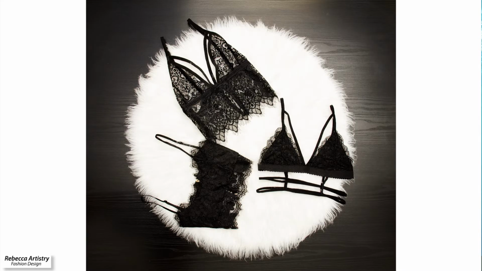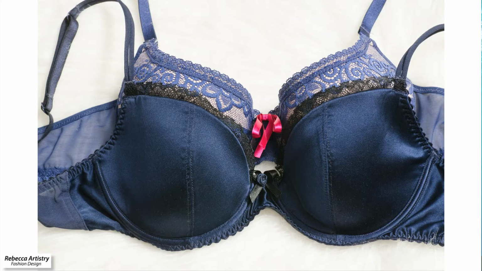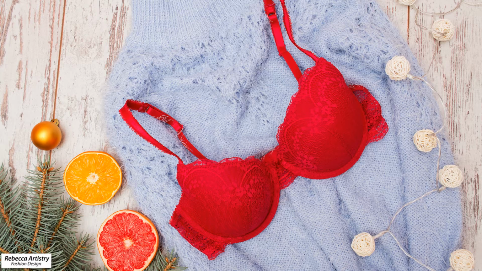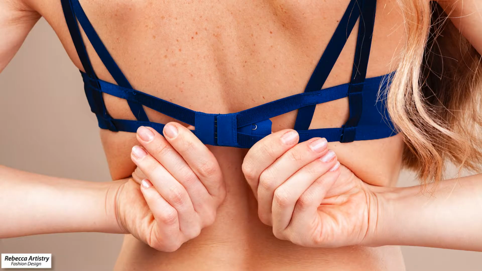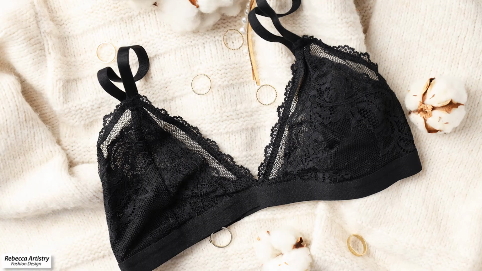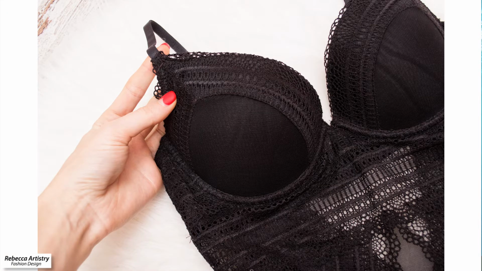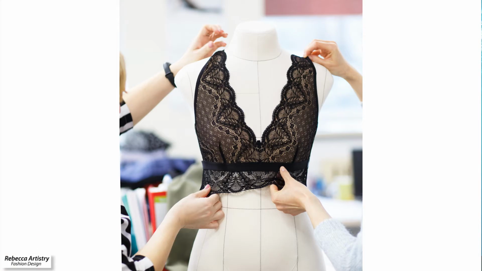There are so many elements that have to be taken into consideration when designing intimate apparel, especially bras. Bras can be very complicated. You have to think about the cups, the straps, the band, the closure, the underwire, the trims, and on and on. Not to mention the fit. Fit is super important in intimates because these garments must fit right.